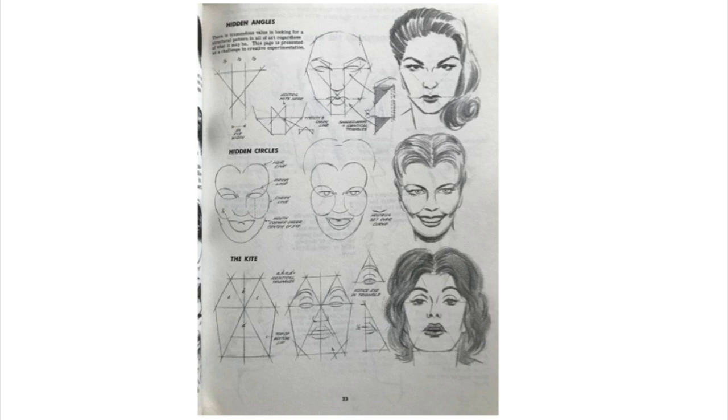And then the kite method, that's sort of a knockoff from the hidden angles, takes the central point up to the meeting point where the nose tapers between the eyes. So these are things that old school cartoonists from the 1940s and even the 30s used to define different sweetheart faces or villain faces and things like that. So they are cartoony in nature.